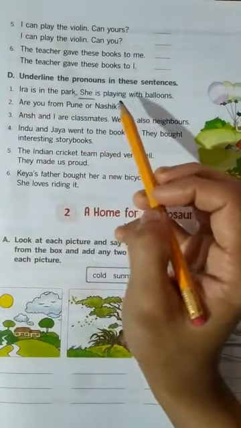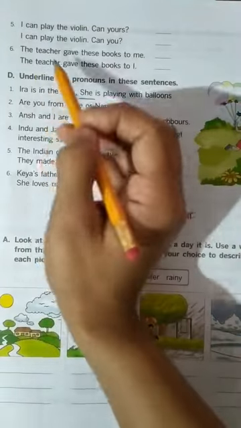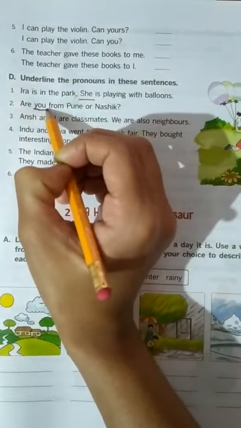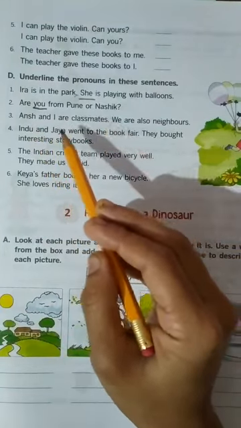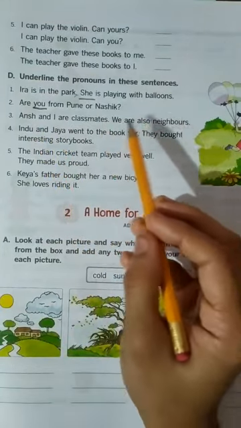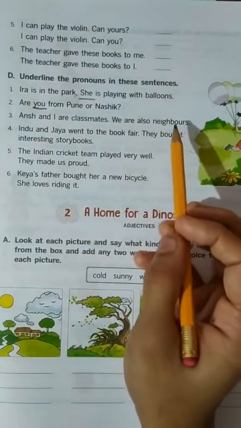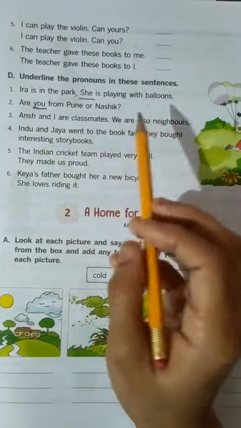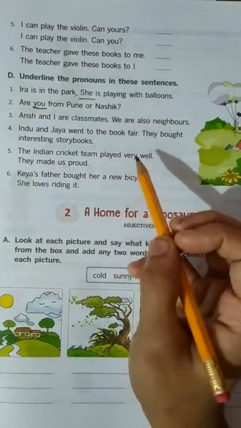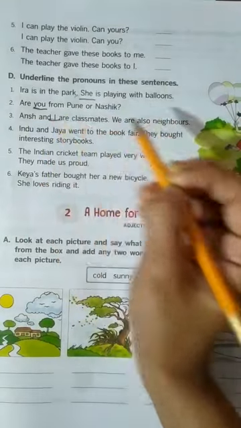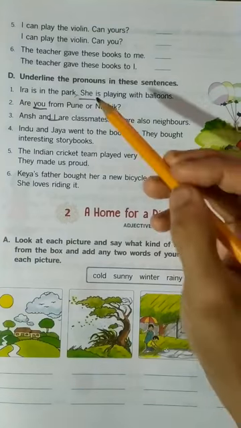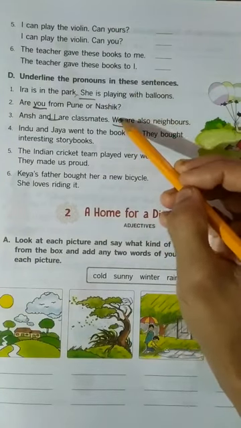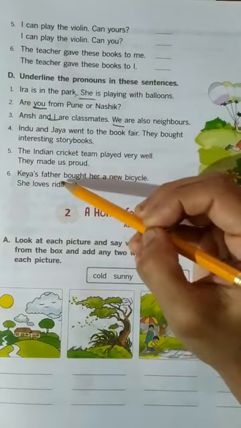Next one. Are you from Pune or Nashik? Which is a pronoun used? You. Third sentence. Ansh and I are classmates. We are also neighbors. Here we can see two pronouns. Which are they? I and we. I have answered the first three. Now you try to do the rest three on your own.